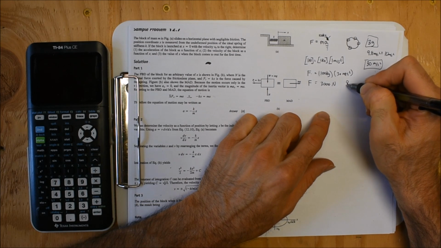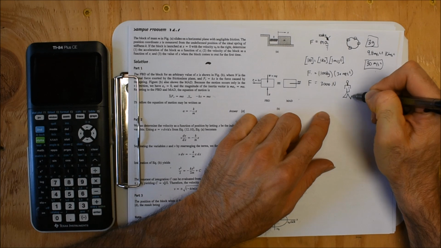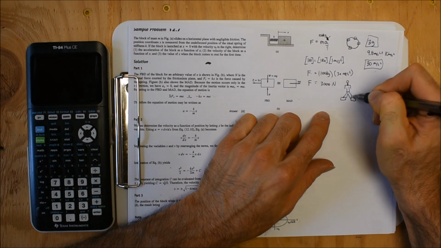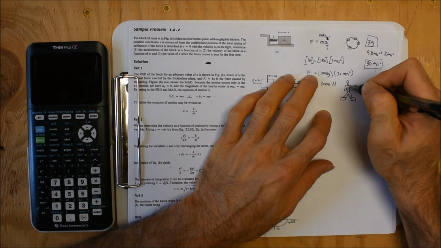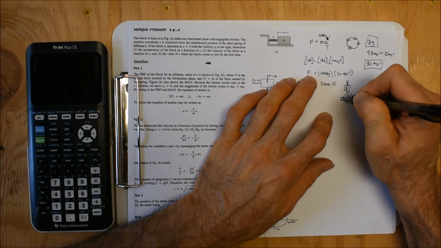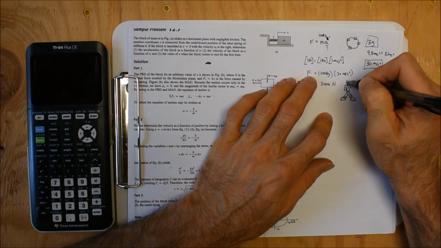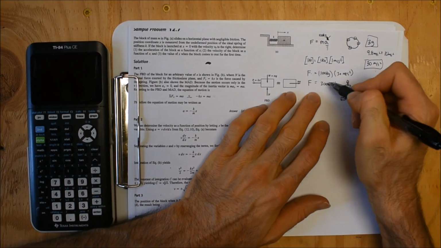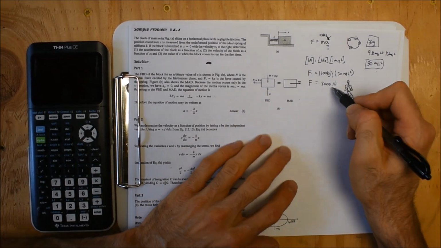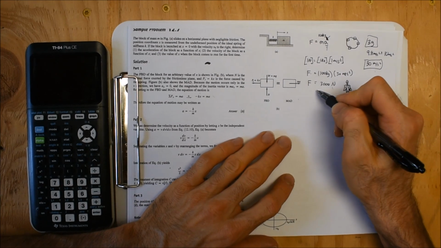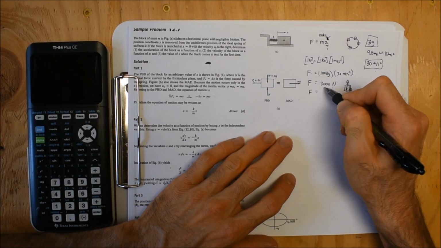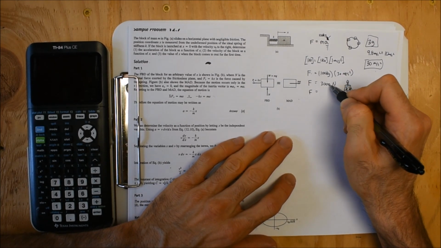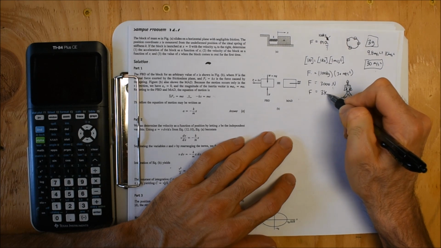Now, the human body has a surface area. So you're going to get this force equally distributed over the surface of your body. And what's 3,000 newtons? Well, one way to do it is to divide by 1,000. If it's big in newtons, this is going to be 3 kilonewtons.